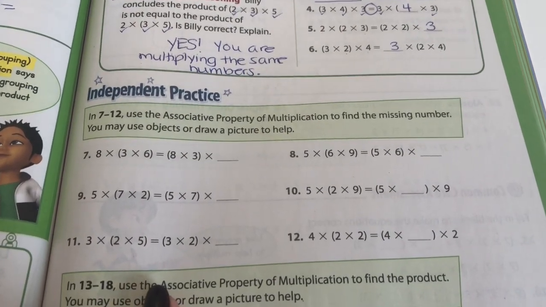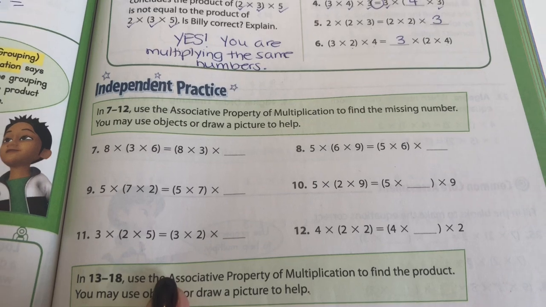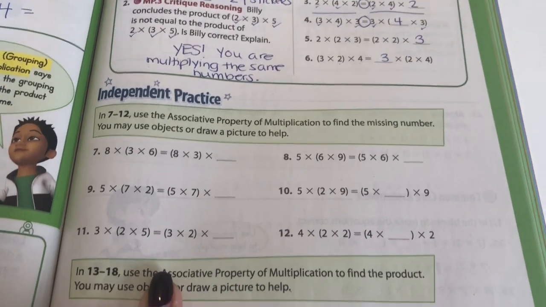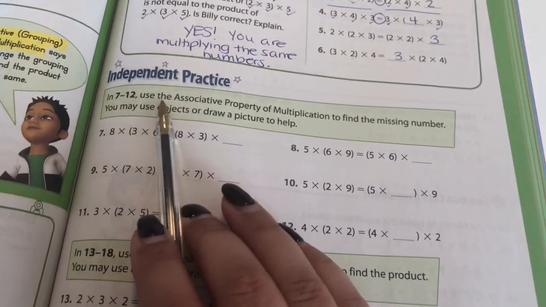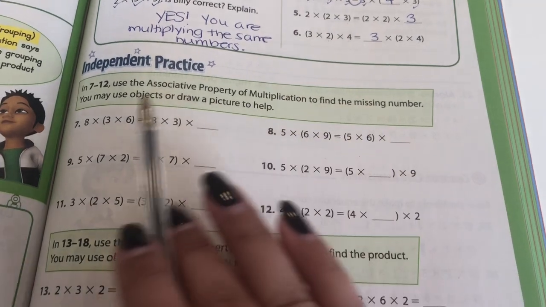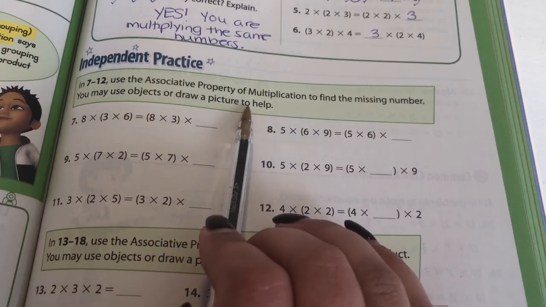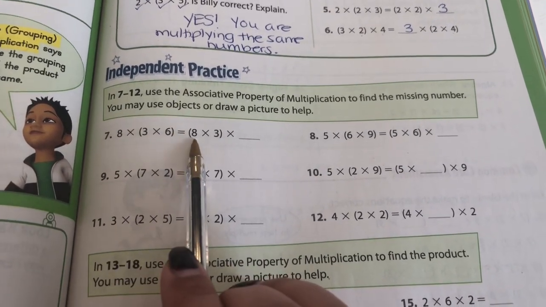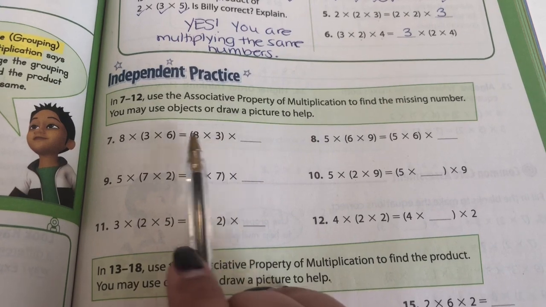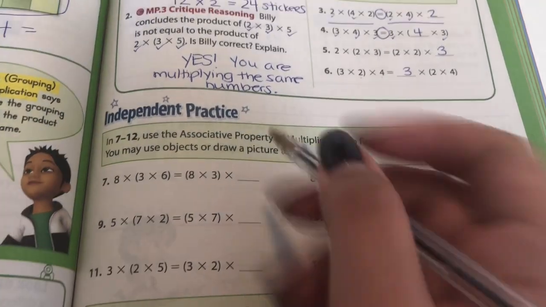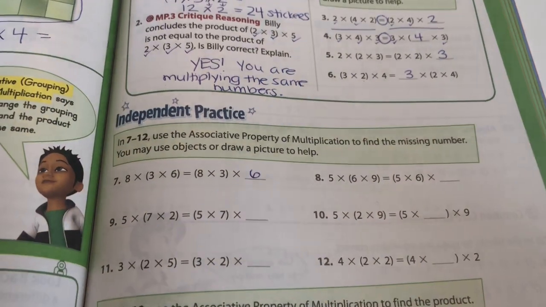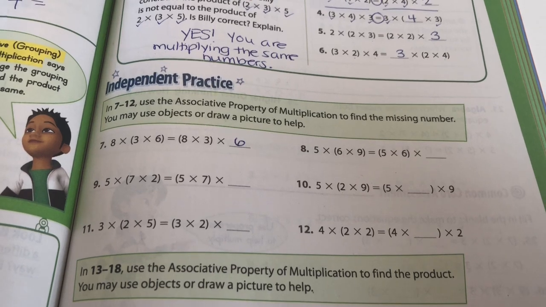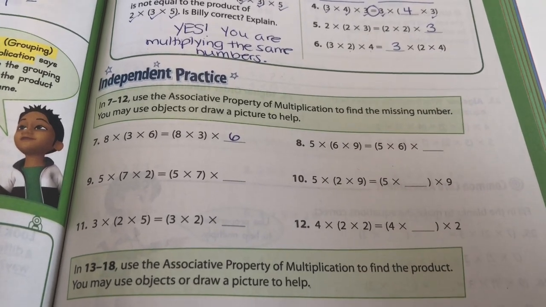Okay, so I'm going to explain the directions, then you can pause it and try to figure them out, and then check your answers after you unpause it, okay? So it says for numbers 7 to 12, use the associative property, find the missing number. You can use objects or draw a picture to help, but I don't think you really need to. You're just going to be checking if you have an 8, an 8, a 3, a 3, what number should go here? Good, a 6. All right, pause it here. Finish all the way to number 12, okay? And then I'll give you directions for the second half.